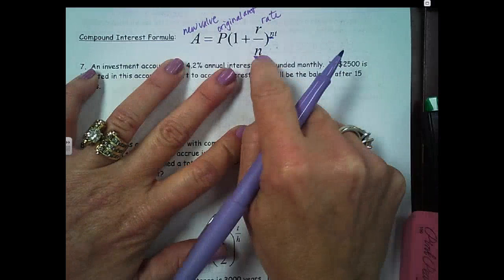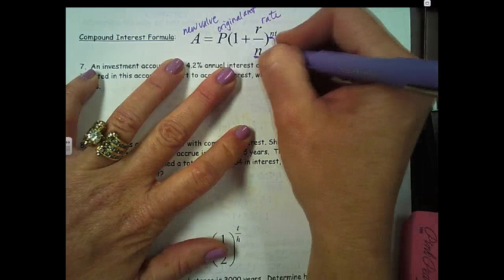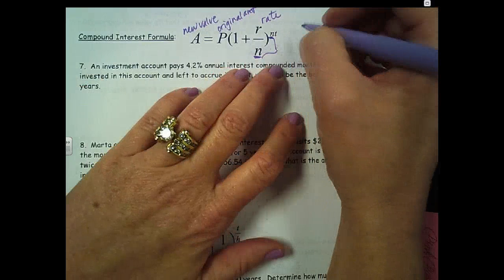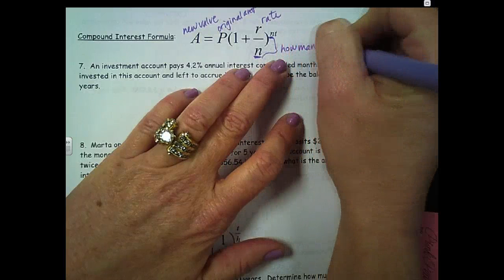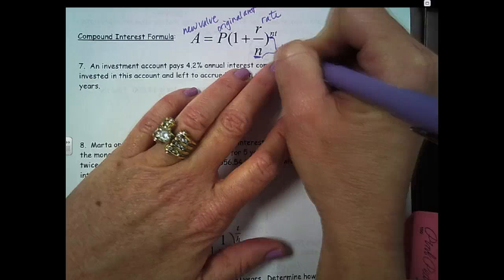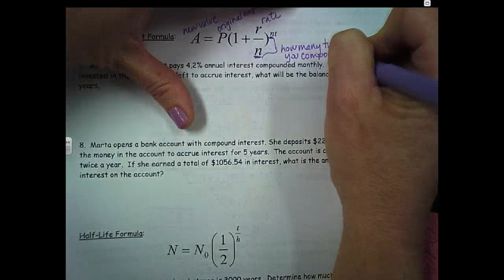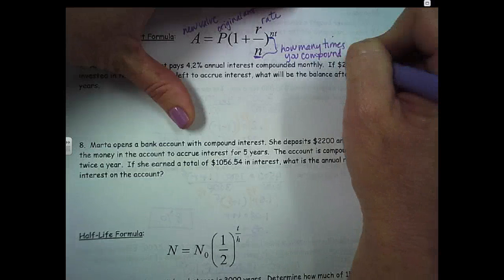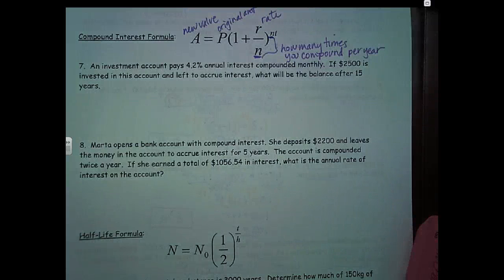The only thing that's different is the letter N, and it appears in 2 spots, right? Here and here. And it's just how many times you compound per year. Compound just means calculate. How many times do you calculate it each year? You calculate the interest. So let's try number 1.